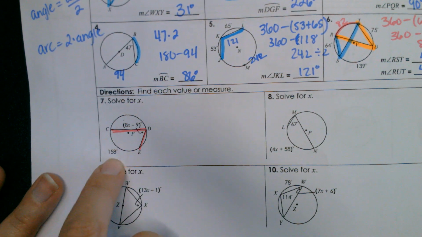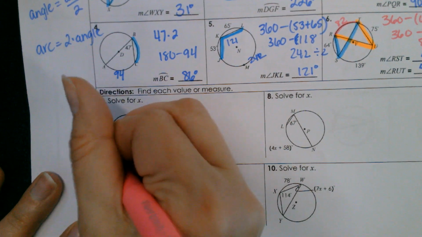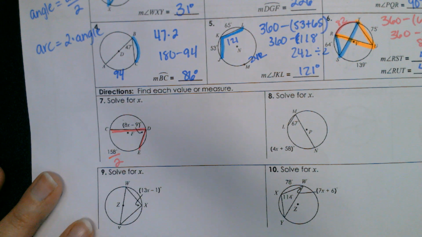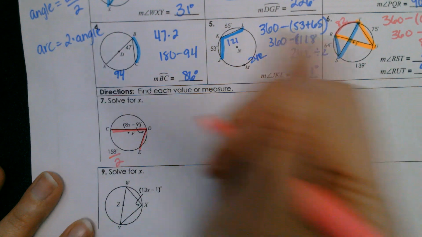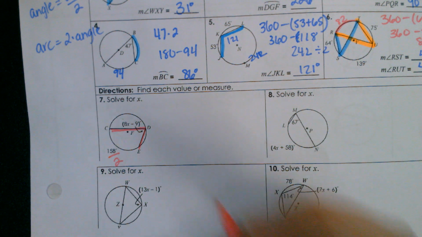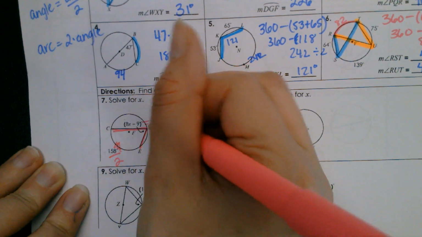So can you easily divide 158 by 2? Sure. If you couldn't, you could just times this by 2 and set them equal to each other. What's 158 divided by 2? 79 is correct. So that's this angle right here.